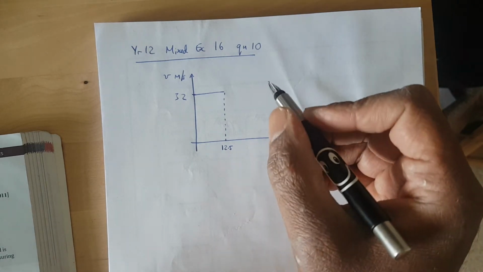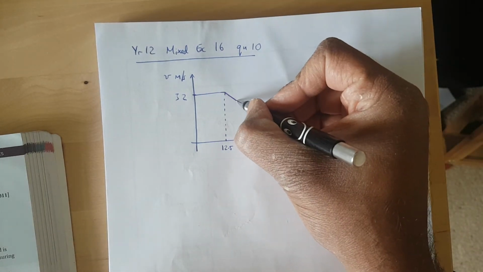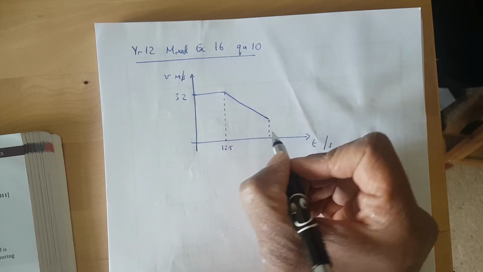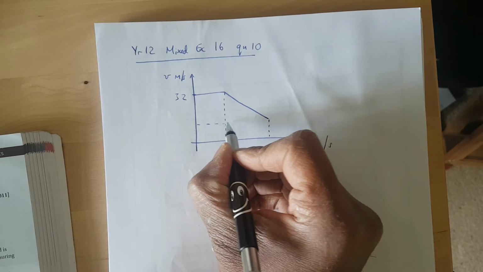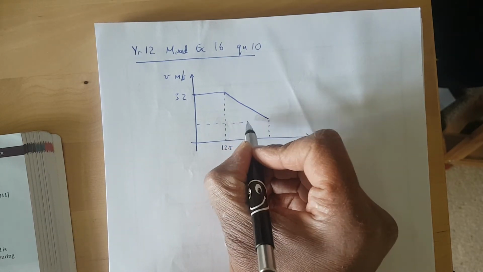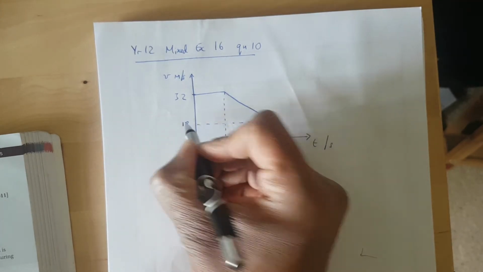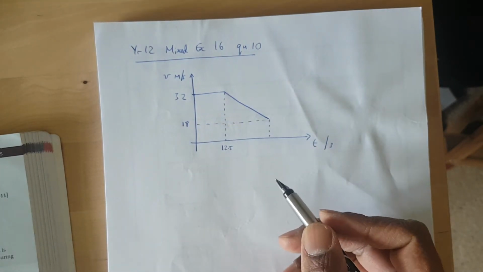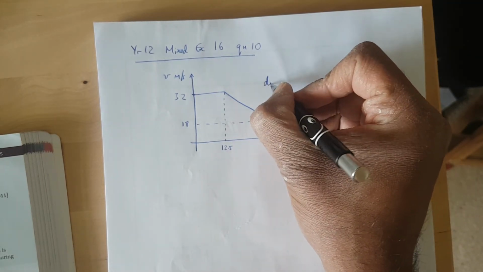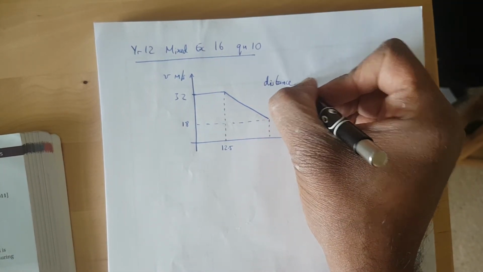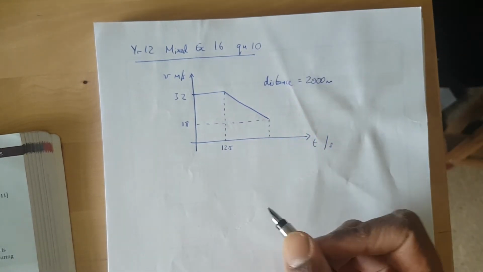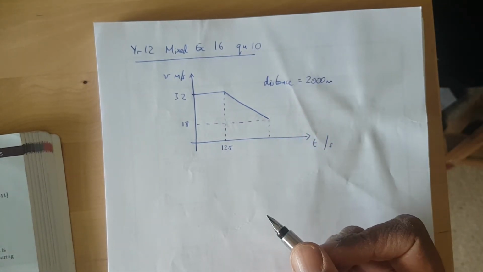It then decelerates uniformly, which means I have a nice straight line, until I get to 18 meters a second. And that's at some other time later on. What I know is that the distance traveled, which of course is the area under this graph, is 2,000 meters. So we'll use all that information in a second.